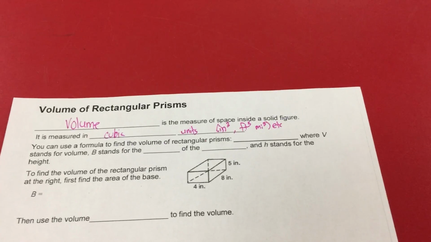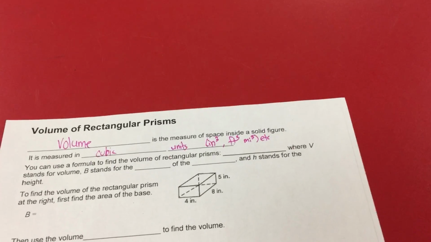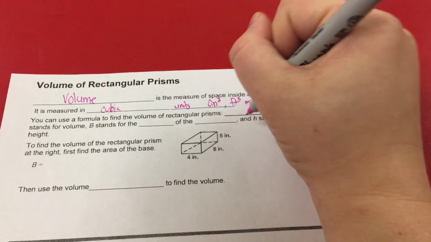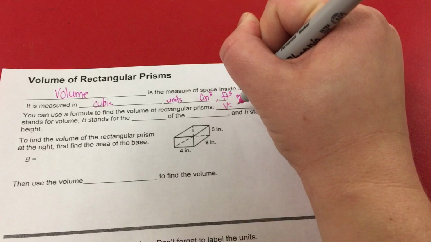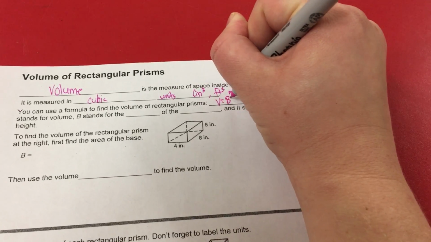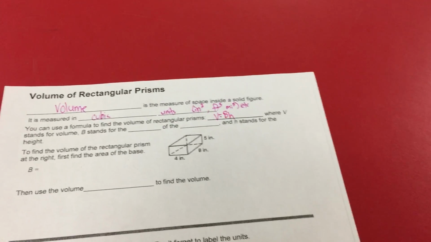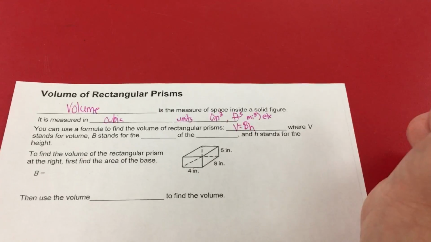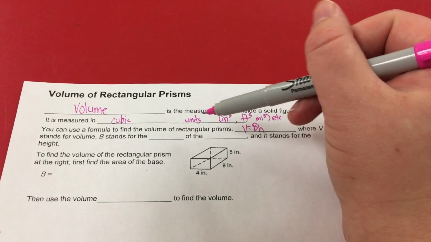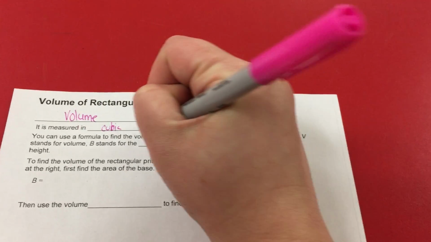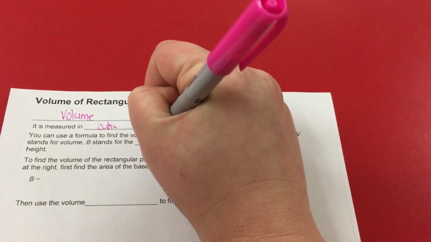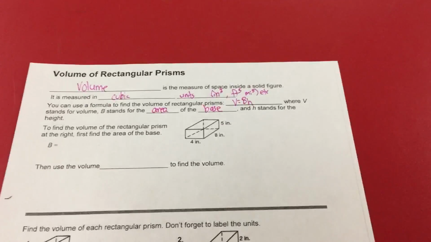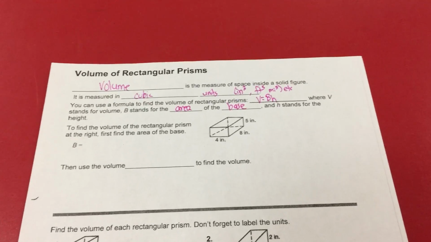Well, today we're going to specifically look at volume of rectangular prisms. So we're going to be using a formula, which we should be pretty good at by now. And in that formula, we're going to have V equals capital B times lowercase h. We don't usually see that capital B. We usually see a lowercase b. In this situation, V is going to stand for volume, and that capital B stands for the area of the base. And h, of course, stands for the height, like it has been.